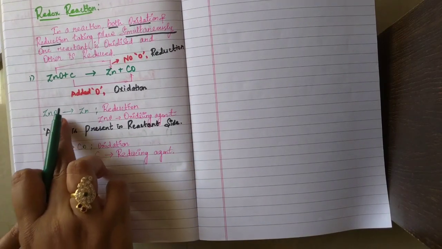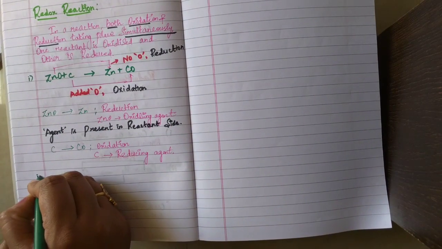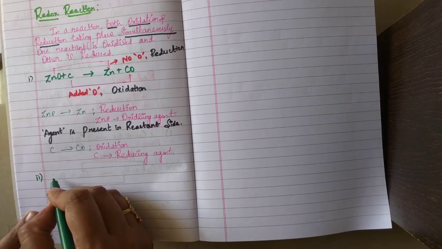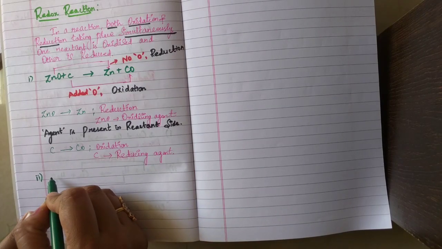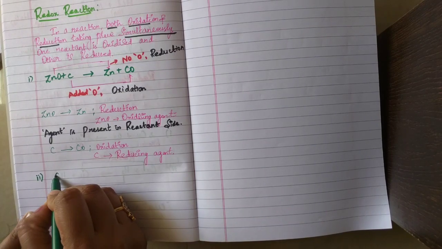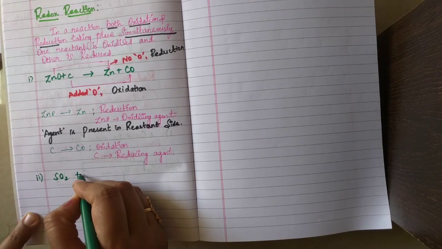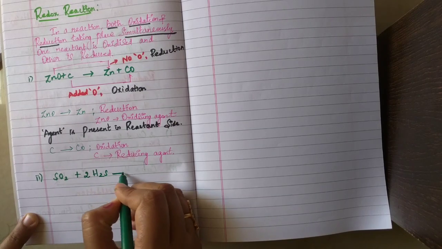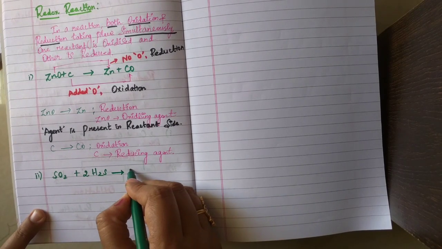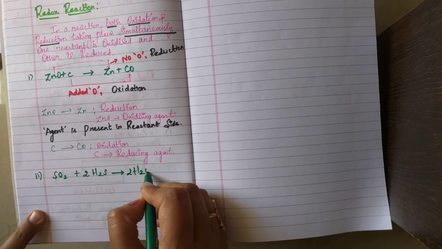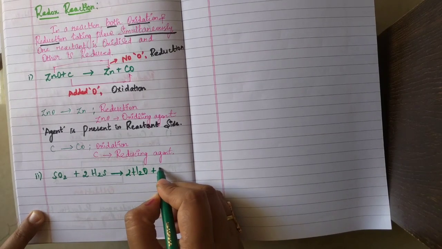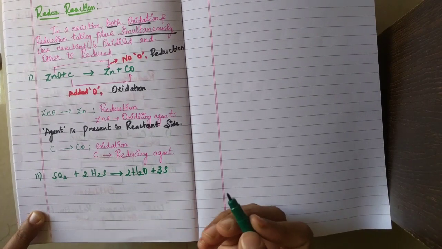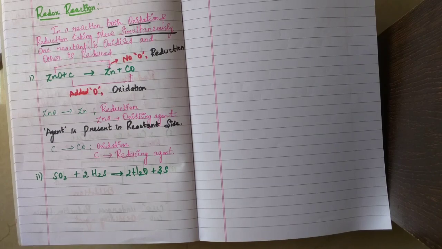For one example I am clearly explaining. Next you can directly find out. So next, SO2 plus 2H2S gives 2H2O plus 3S. Clear, students? This is the equation.